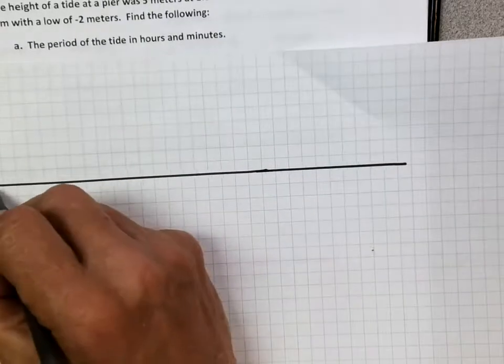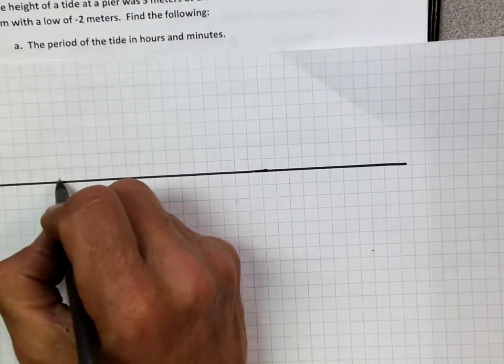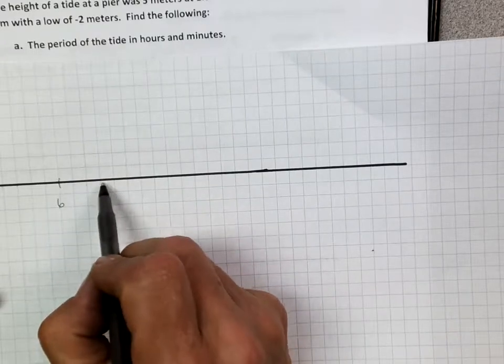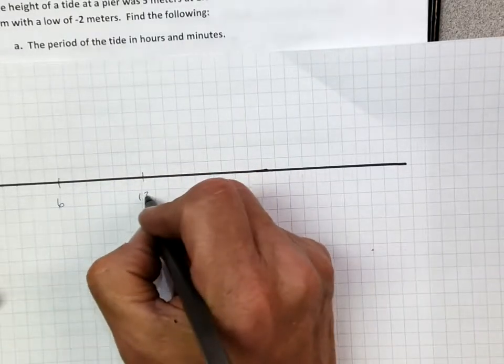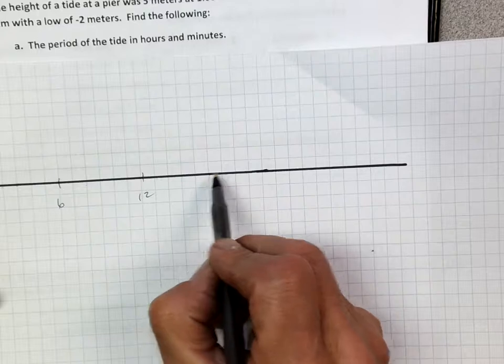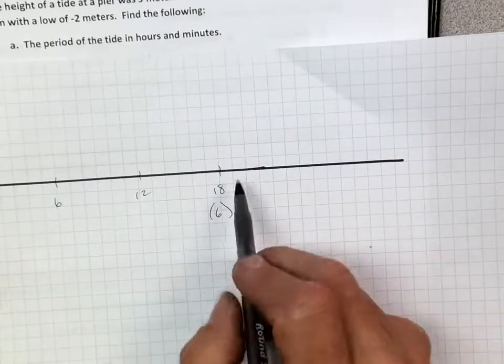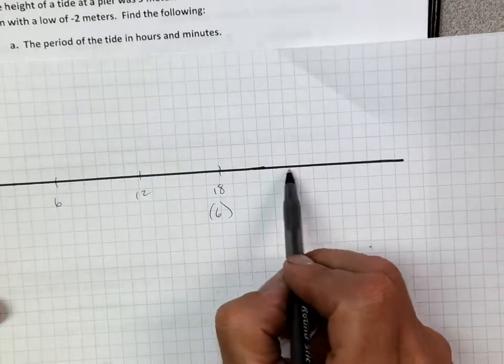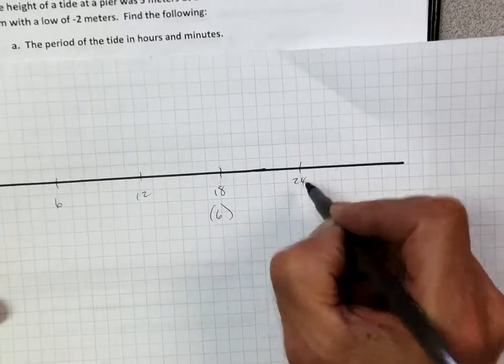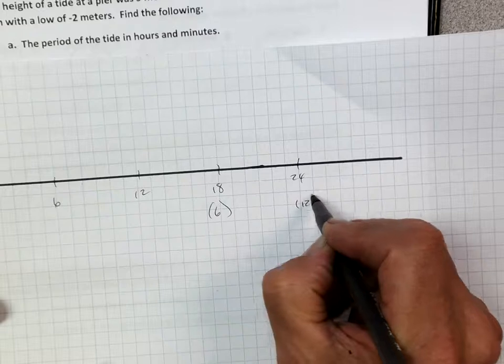And let's go 1, 2, 3, 4, 5, 6. 1, 2, 3, 4, 5, 6. There's 12. 1, 2, 3, 4, 5, 6. 18 or 6, right? 1, 2, 3, 4, 5, 6, which is 24 or midnight again, right?